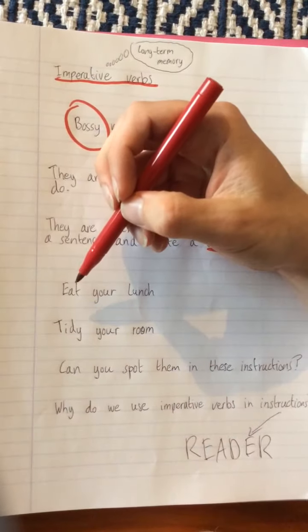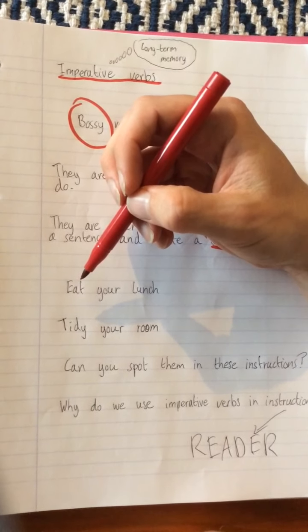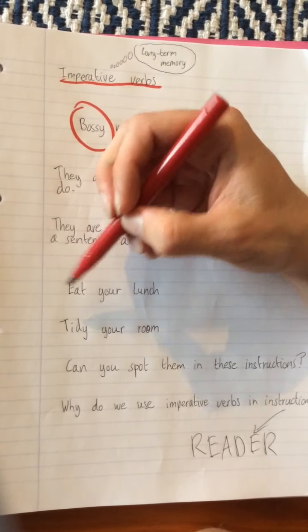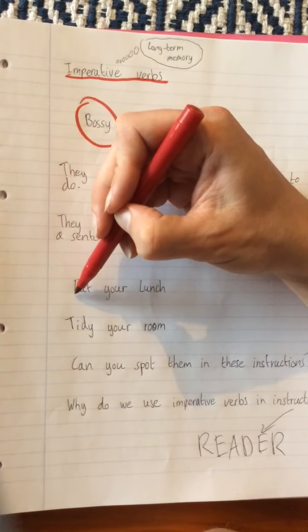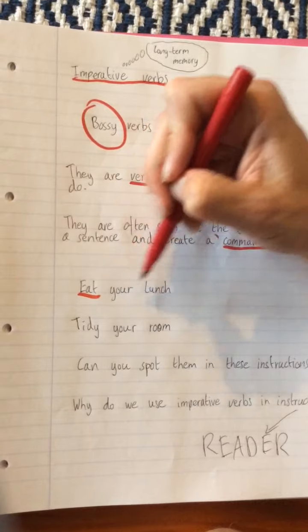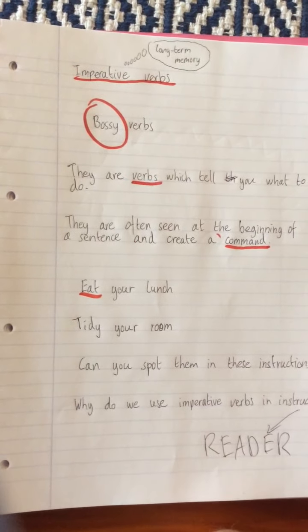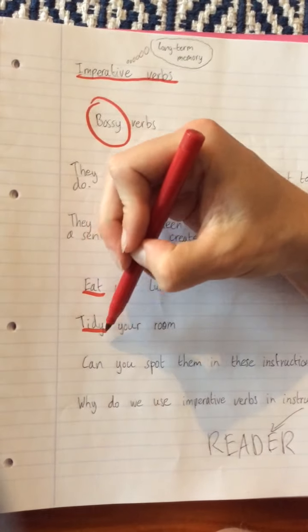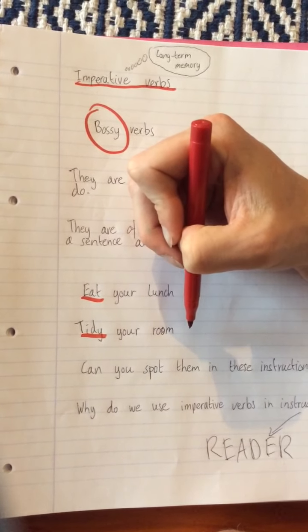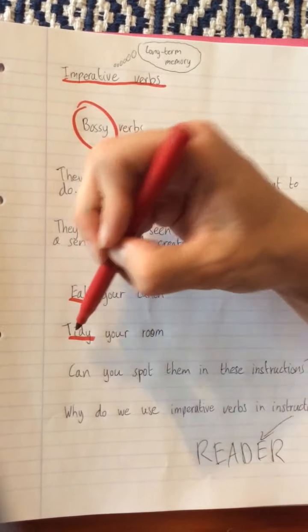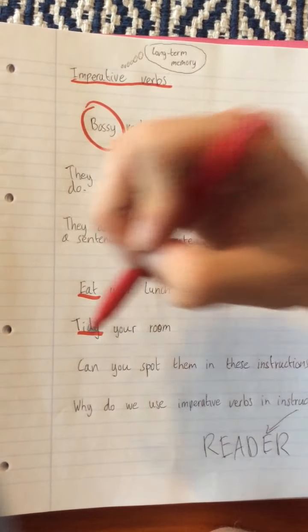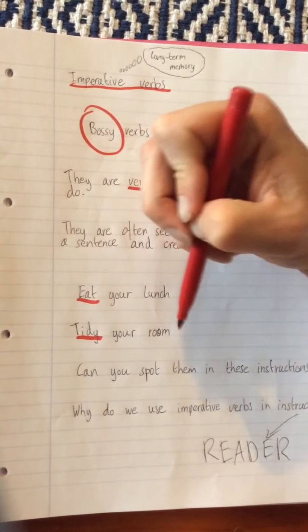So maybe your mom or dad or your brother or sister might see you playing around with your lunch and command you with a bossy verb, an imperative verb at the start of the sentence. Say, eat your lunch. You're telling them what to do. Tidy your room. You want the reader to know exactly what you want them to do from the very start of the sentence. Tidy your room.